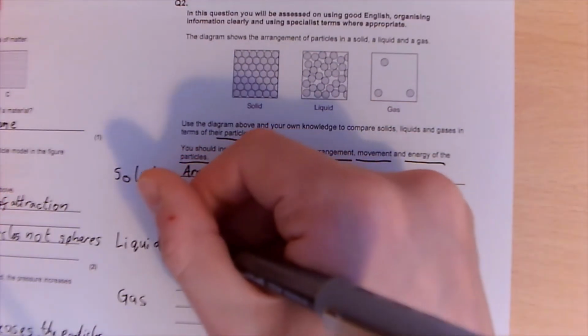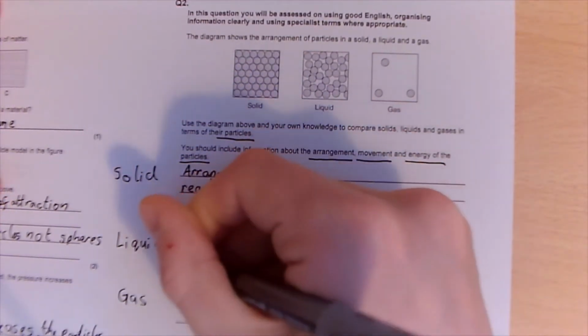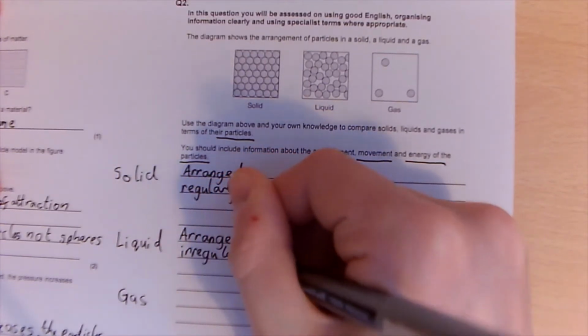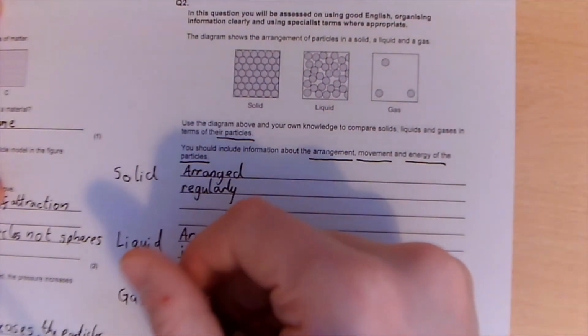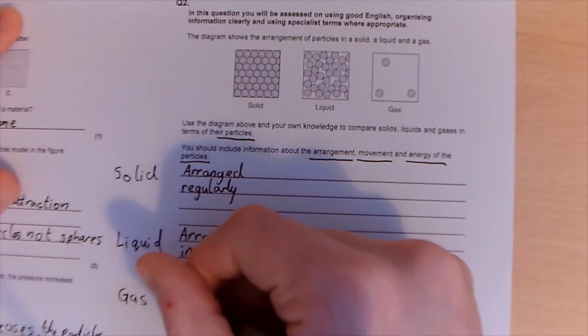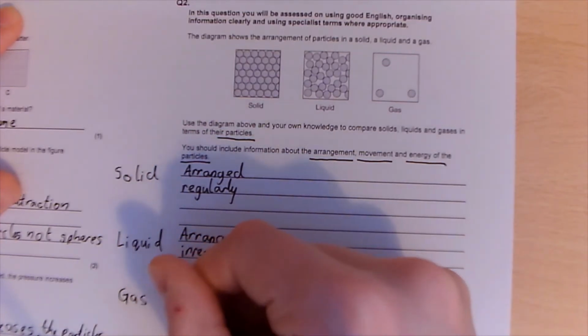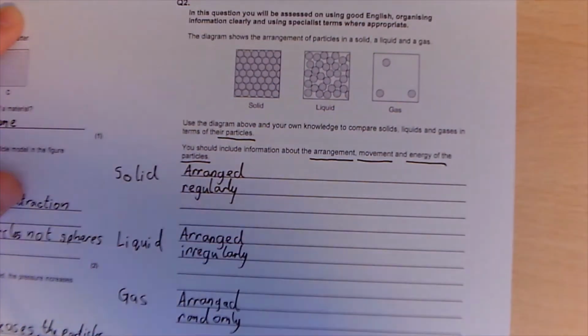Okay, so I'm going to say the liquids particles are arranged irregularly, and the gas particles are also arranged irregularly, but they're more at random. They can spread out and be anywhere in the container, whereas the liquid particles have to be touching each other. So I'm going to say for the gas, they are arranged randomly. So that's arrangement done for a solid, liquid and gas.